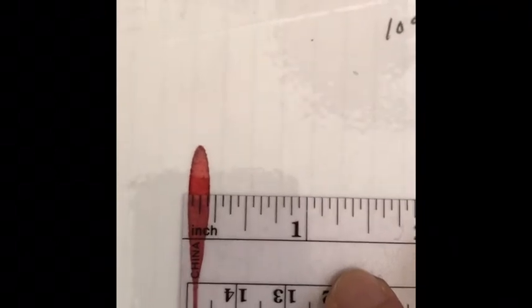If we look at it in centimeters, you have to look for the widest part, so you roll it up and down till you find the widest part. This droplet is about 0.4 centimeters wide. This droplet is also for 10 degrees.